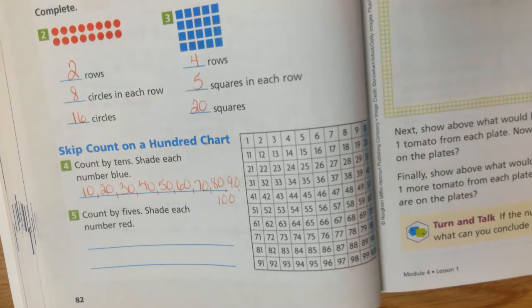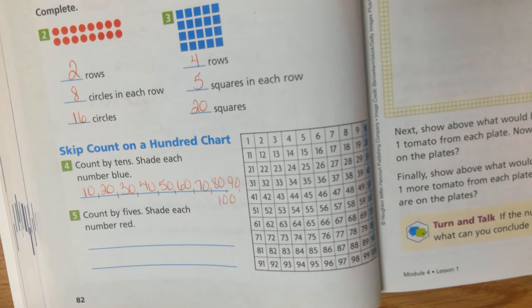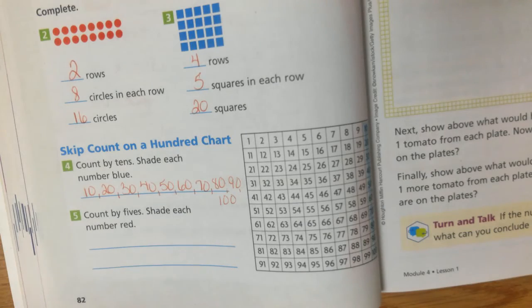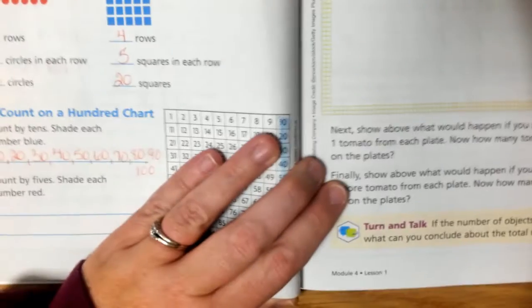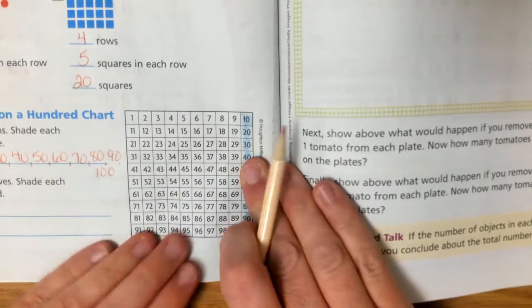Now we're going to count by fives and we're going to shade each of them red. I do not have a red, but I do have a pink, so I'm going to use my pink. At least it's in that same family, right? The red and the pink family. So now we're going to count by fives.